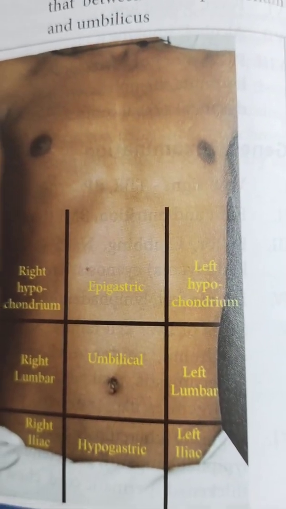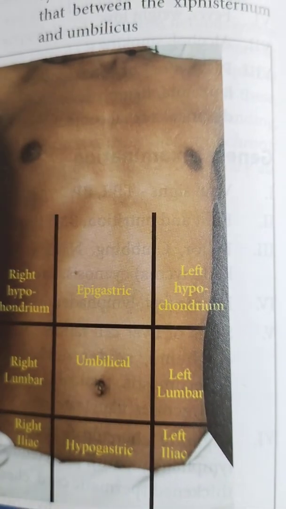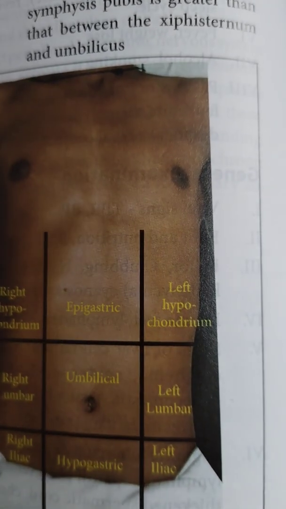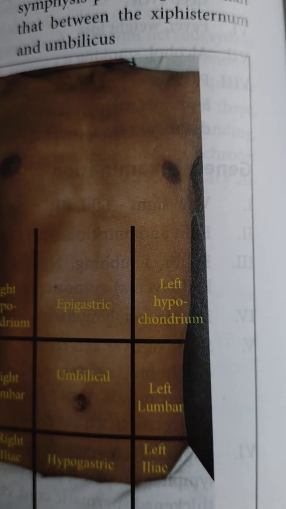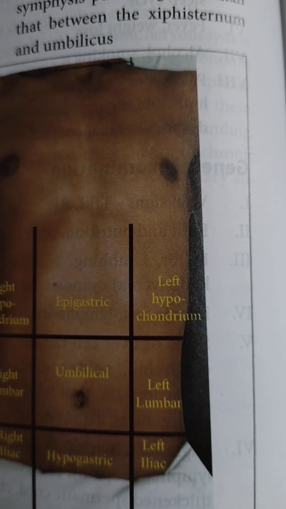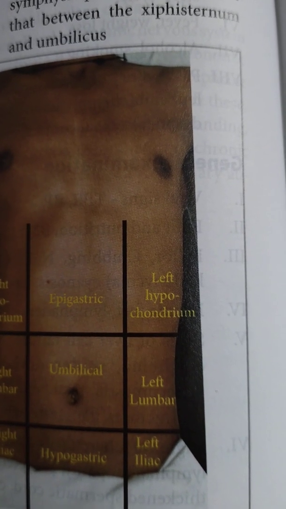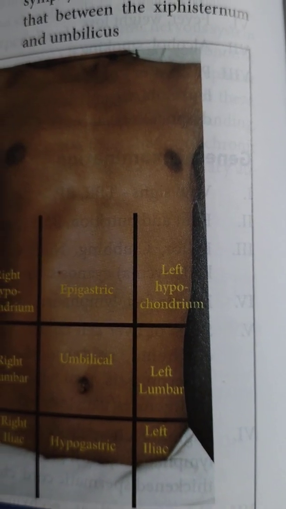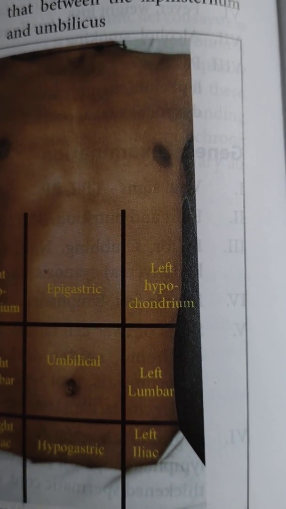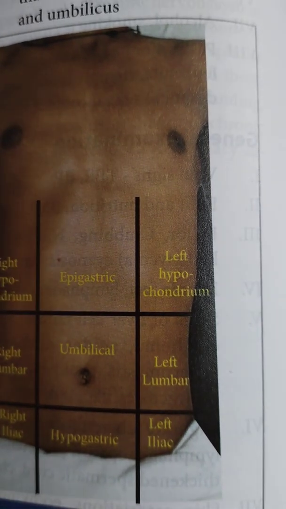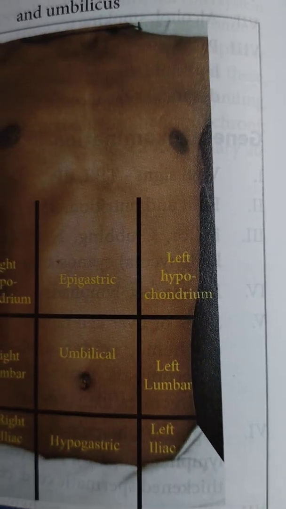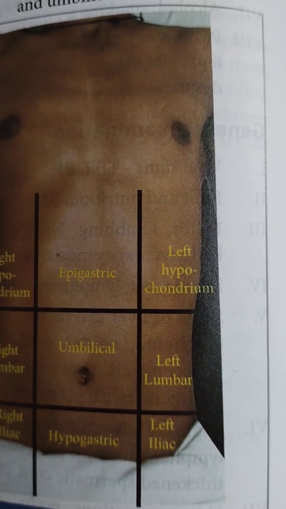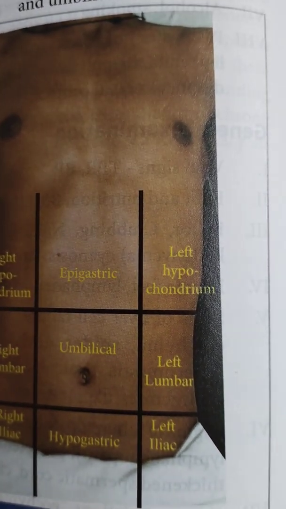The upper horizontal line is drawn at the lowermost bony point of the rib cage, usually at the 9th or 10th costal cartilage level. The subcostal plane will correspond to the body of the lumbar 3 vertebra, while the lower horizontal line is drawn at the upper border of the tubercles of the iliac crests, which is the transtubercular plane, and it corresponds to the upper border of the lumbar 5th vertebra.